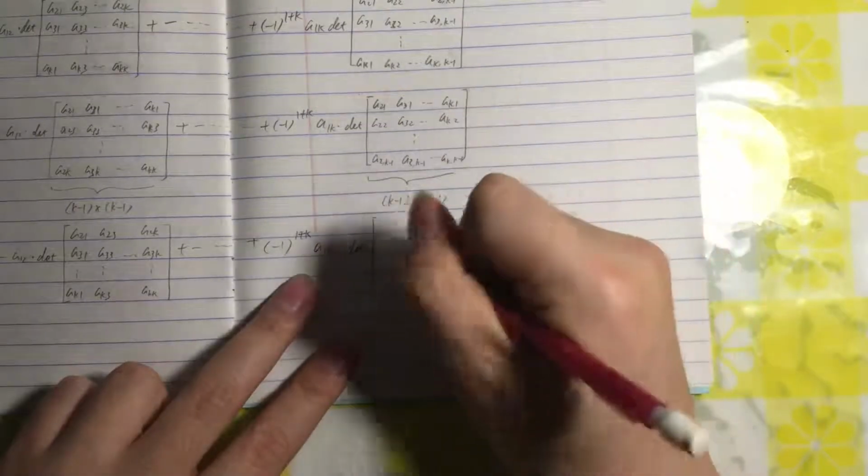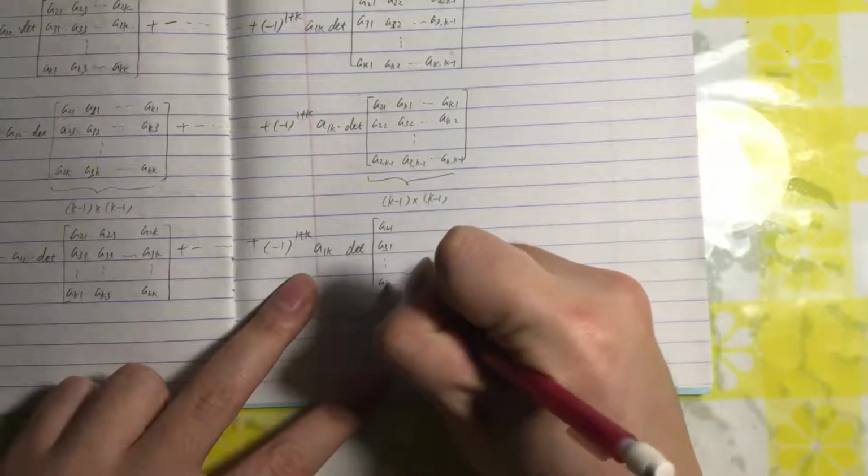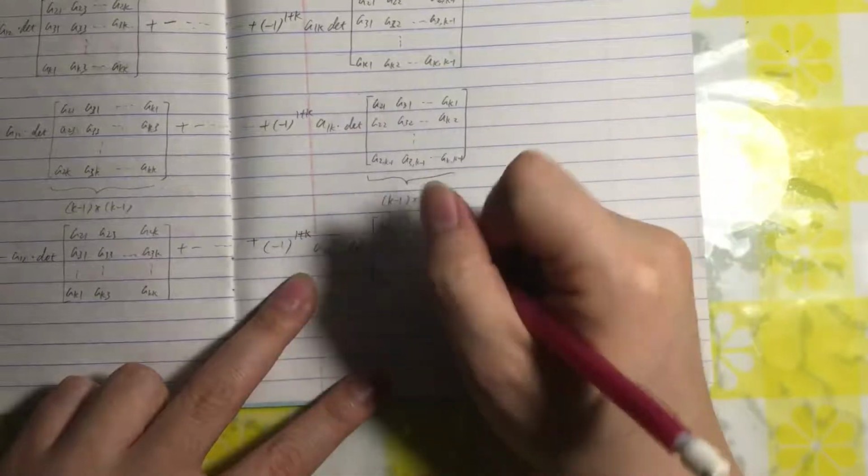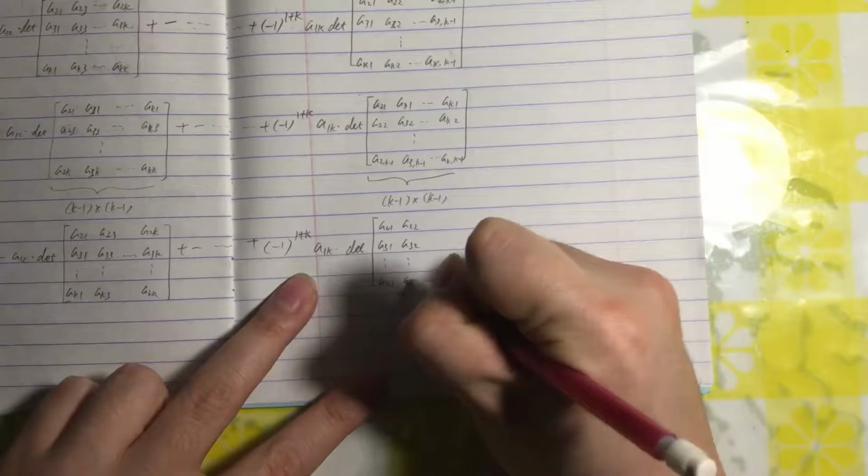So put rows in columns. We have A21, A31, and AK1 in the first row, in the first column. Then put the second row in the second column. We get A22, A32, and AK2.